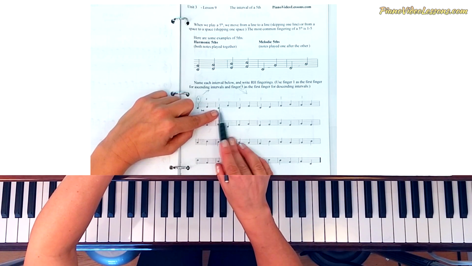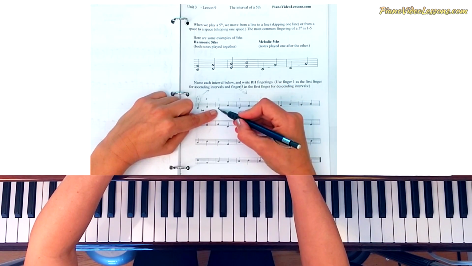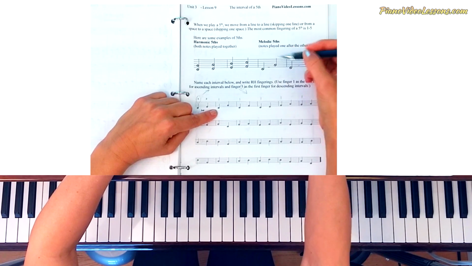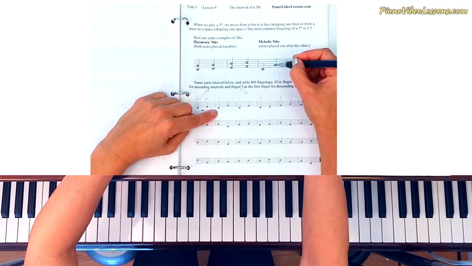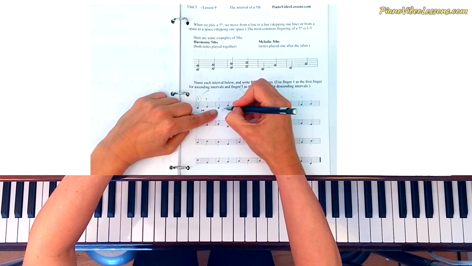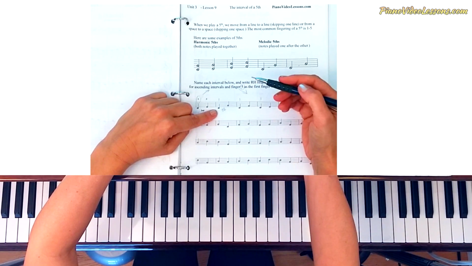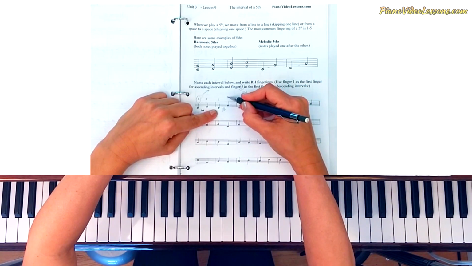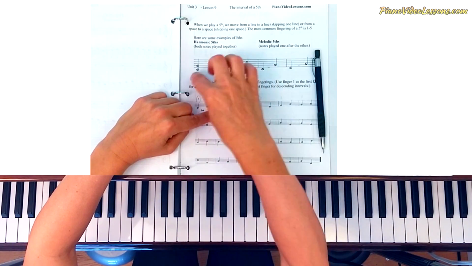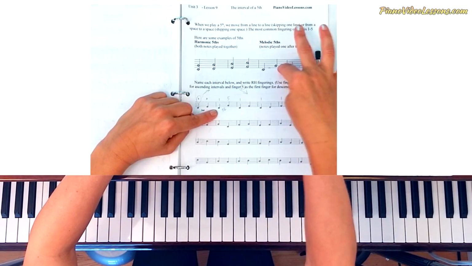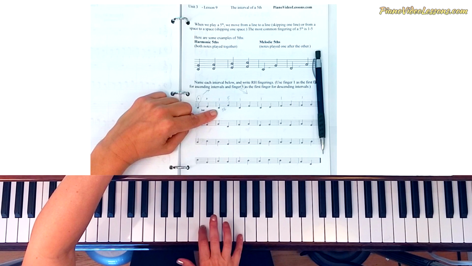And then it asks you, what is that interval? Here I have line, skip a line, line. Well, that's the same as this, line, skip a line, line. So that is going to be a fifth. If I started with finger 1 and I'm playing a fifth, I'm going to end with finger 5. And I didn't actually tell you that yet, but as a fourth you have 2 choices.